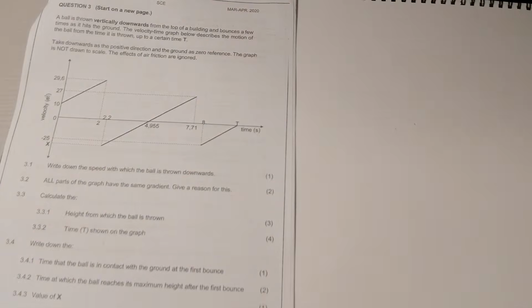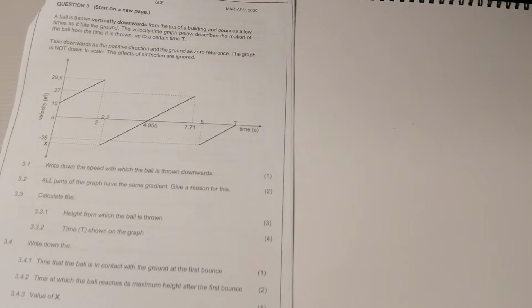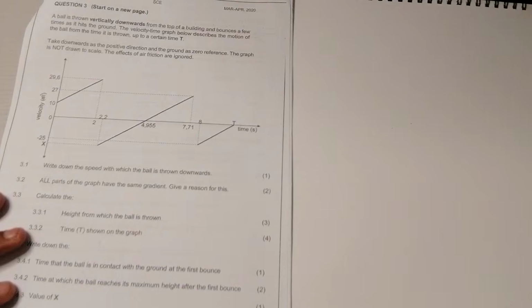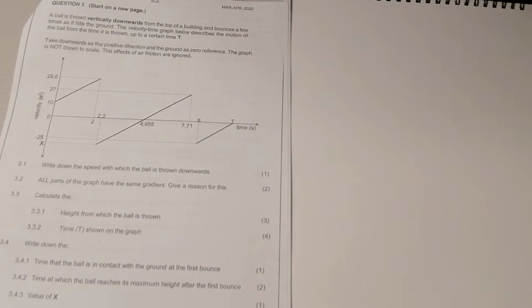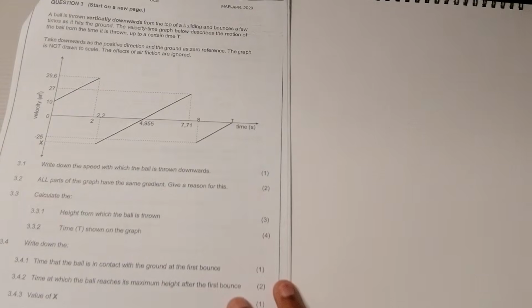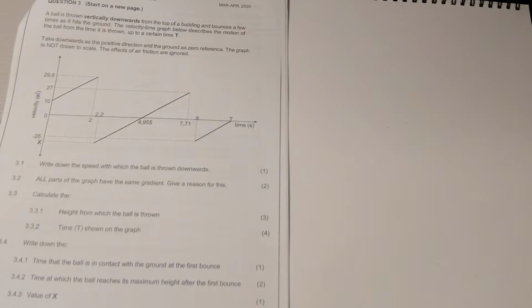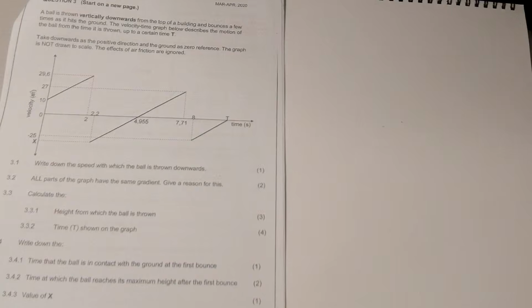All right, so I sourced this question from the SCE exam, the March-April 2020 question paper that was supposed to be written. I found it to be quite an interesting question, and I'm going to go through it with you. I hope you can see it clearly. It says a ball is thrown vertically downwards from the top of a building and bounces a few times as it hits the ground.